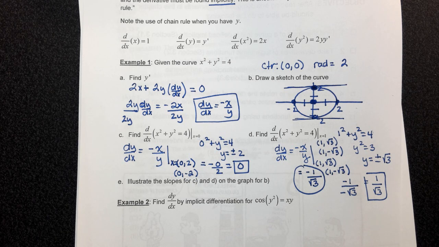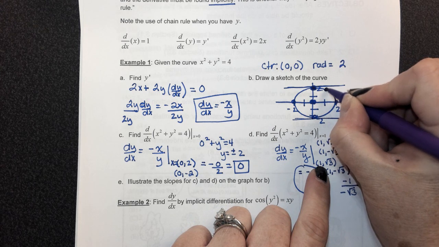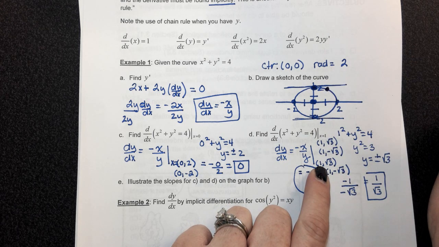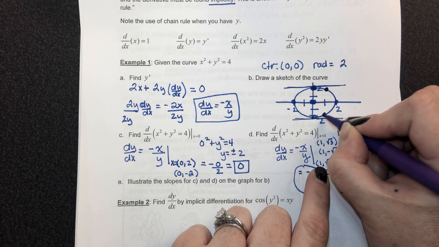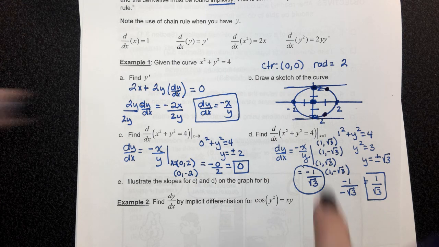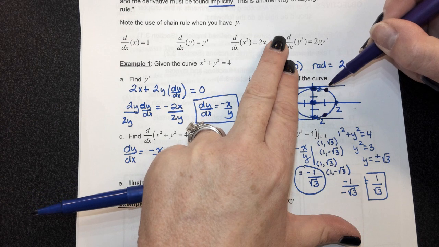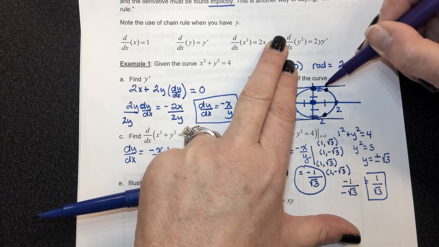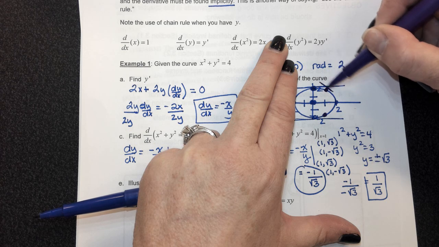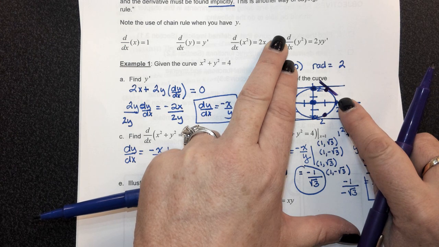So what happens when you look at the picture? Here are your 2 points. You have 1, positive square root of 3, which is 1 point on the circle. You have 1, negative square root of 3, which is another point on the circle. Because with some of these equations, graphically, notice at x equals 1, you have 2 different y values. So notice if I sketch my tangent line at x equals 1, positive square root of 3, notice the slope of my tangent line. The slope of my tangent line is what? It's not positive, it's what?